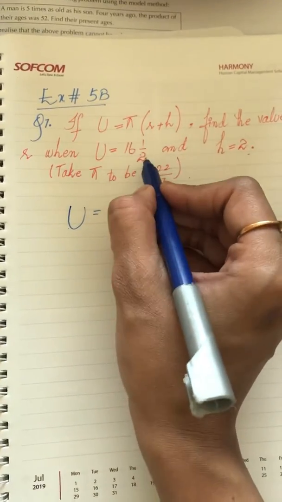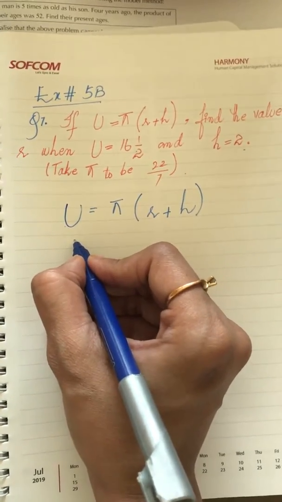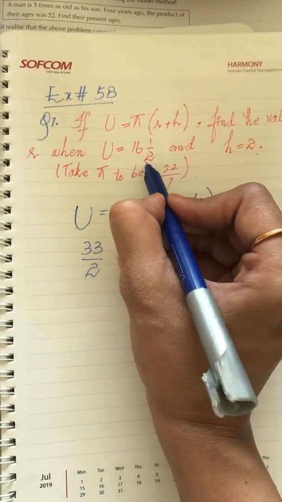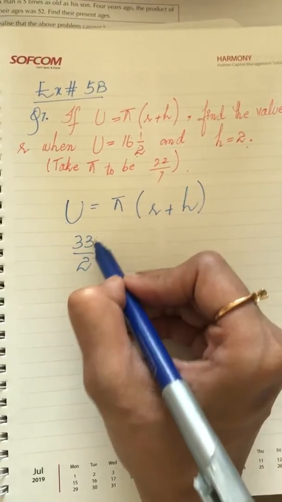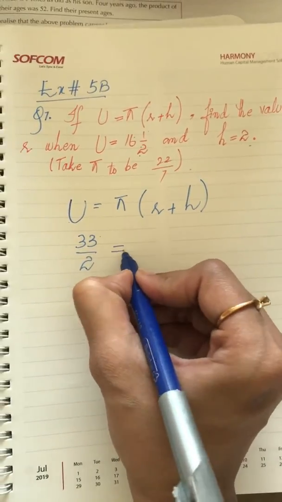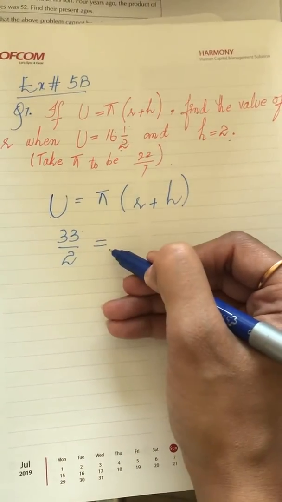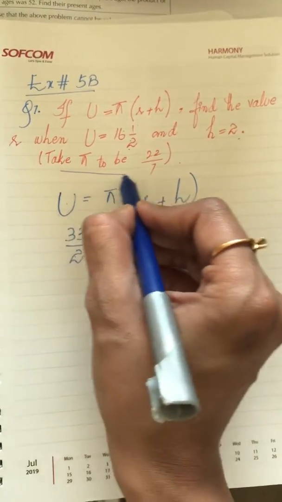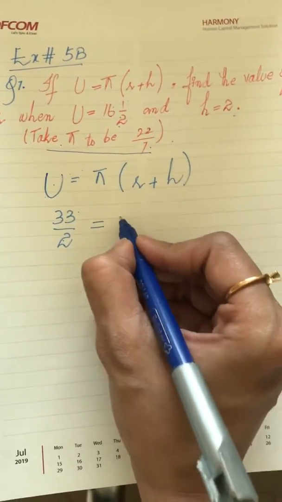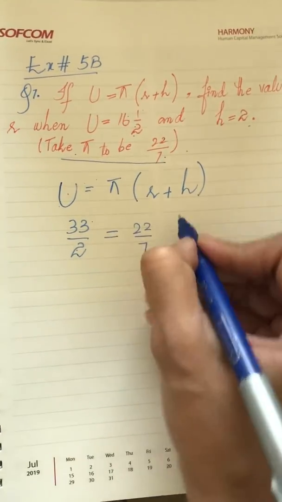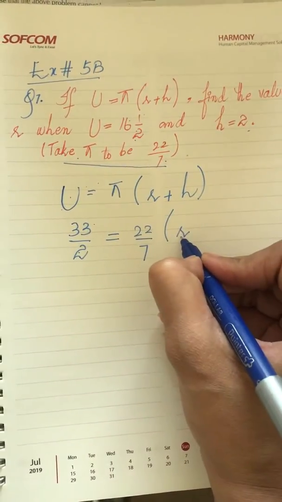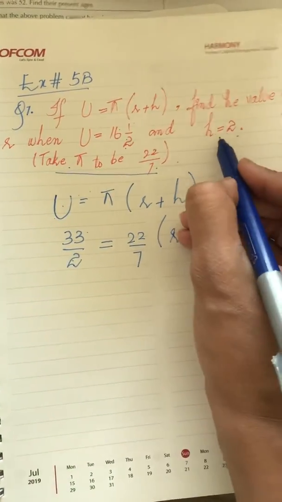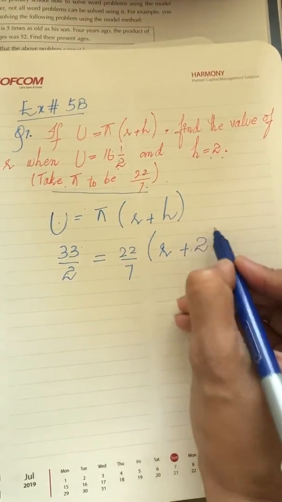U is 16 whole 1 over 2, so we are first going to convert this into an improper fraction, which is 33 over 2. How? 16 2s is 32 plus 1, and that's 33 divided by 2. Okay, now u is equal to, and we are just substituting as per the equation, right? Whatever u is, 33 over 2 is equal to, and pi, it is said in the question to take the value of pi as 22 over 7. So I've taken the value of pi as 22 over 7 r, because we need to find out the value of r. That's why I'm just keeping this variable as r plus, and what is the value of h in the question? That is 2, right?